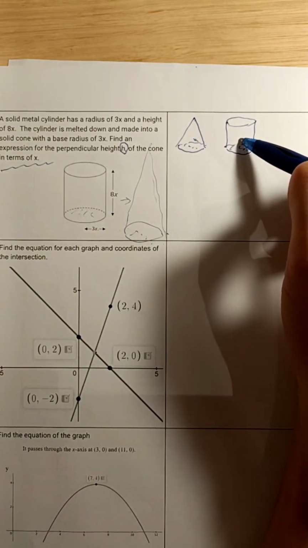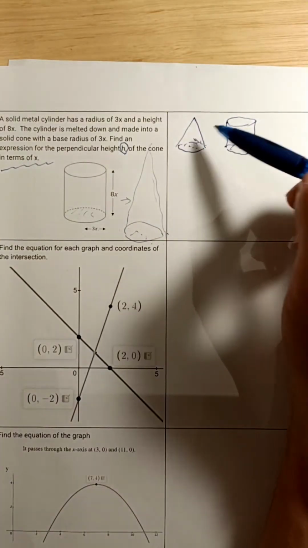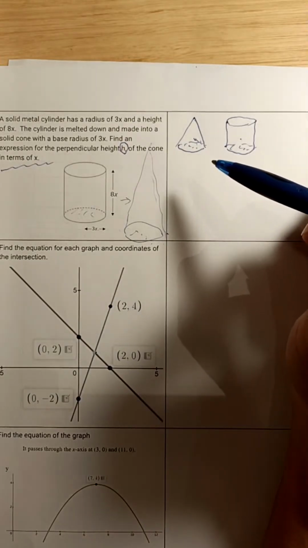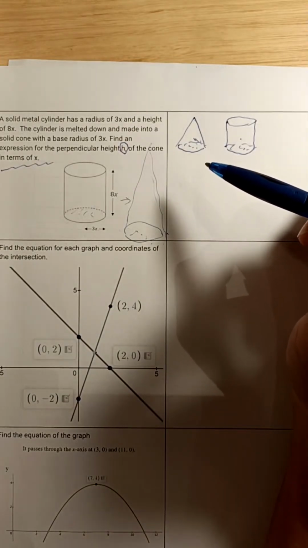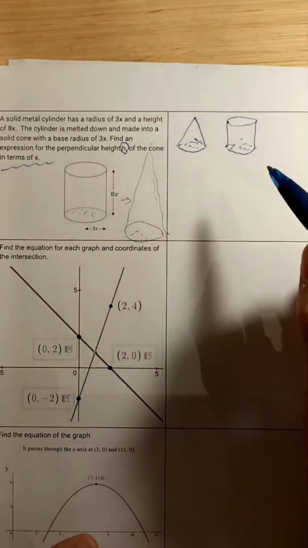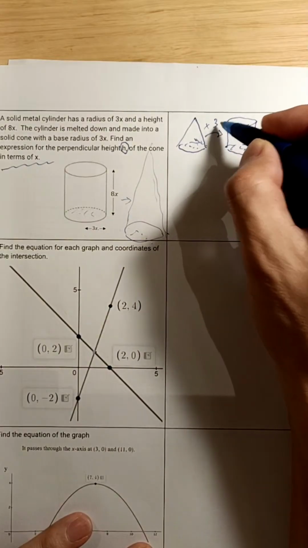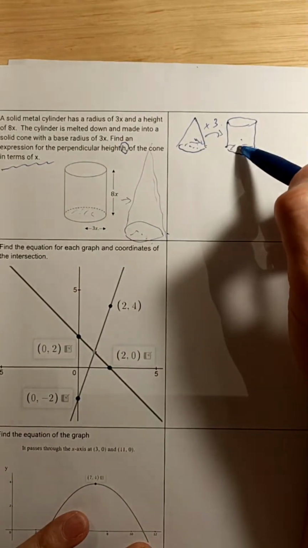If you can type in the answer, that would be great. How many cones of this one can fit in this one? 3 of those can fit in this one, okay?